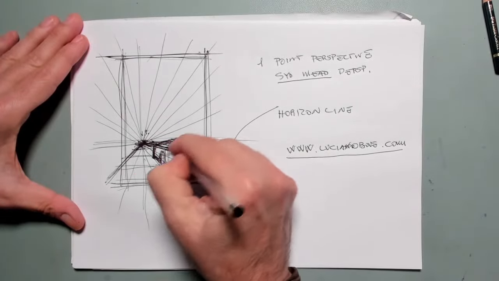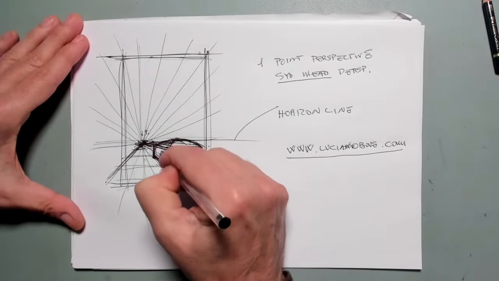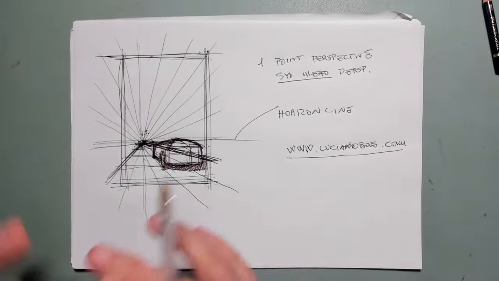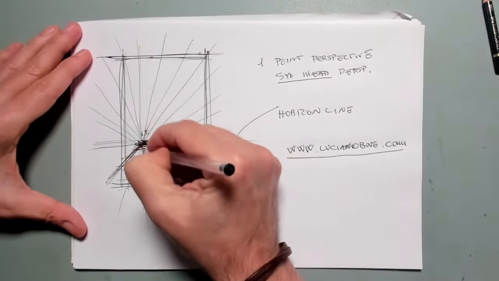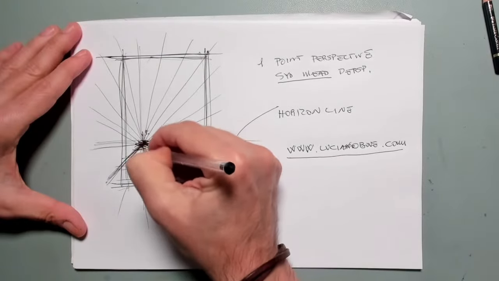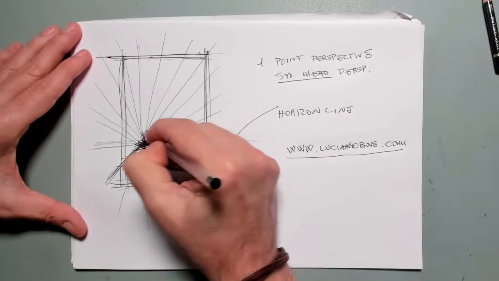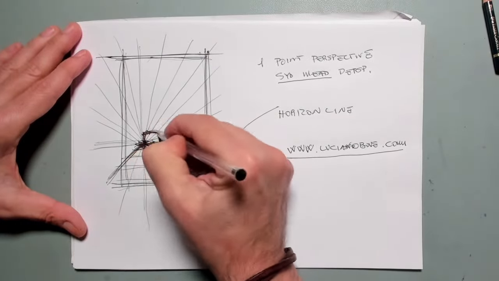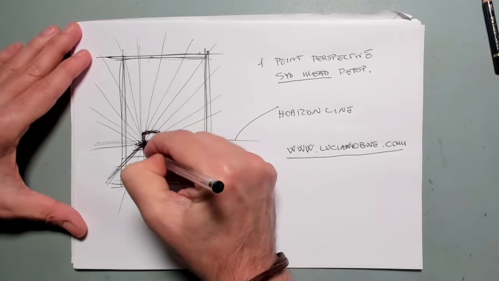So you see, here we have this coupe, and as you can see, it is correct in terms of proportion. Then let's imagine here in this traffic we have a big truck. Well, the truck will be here.